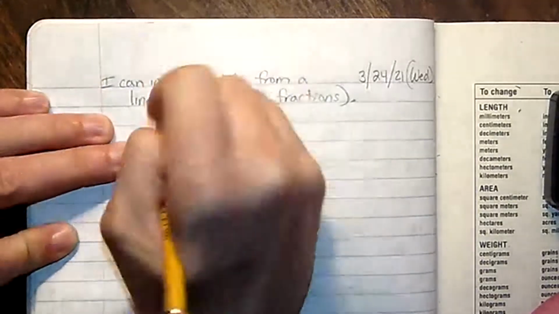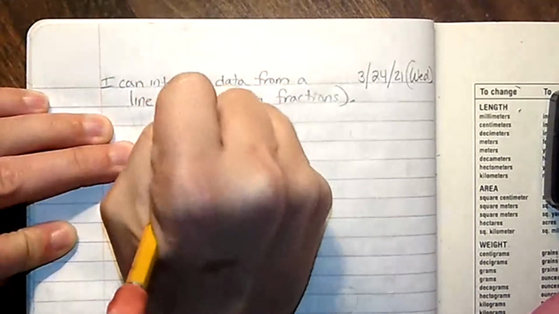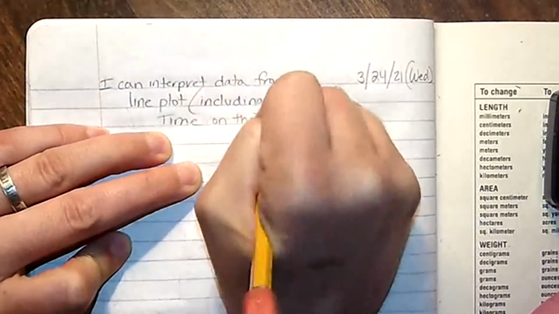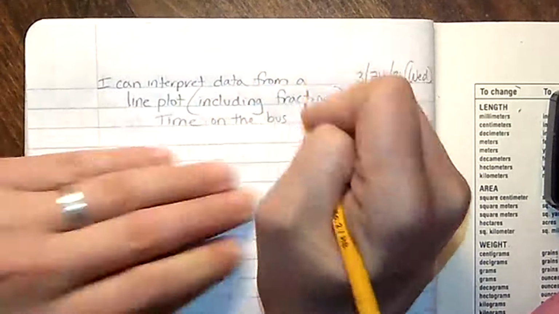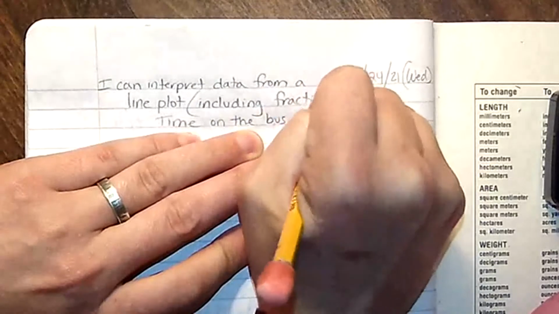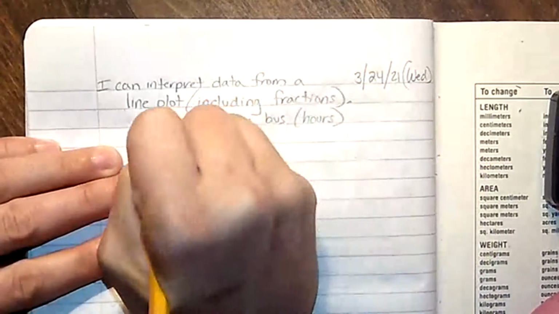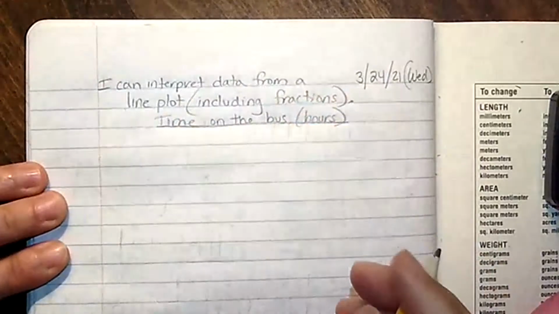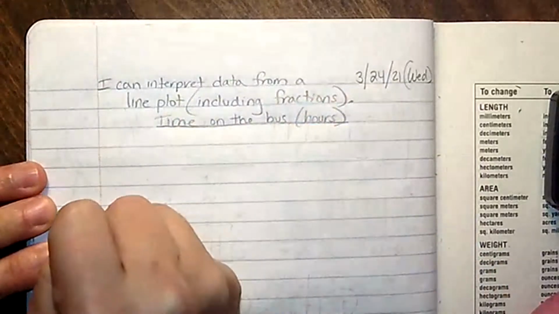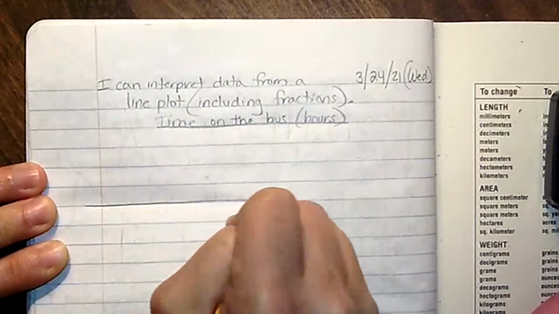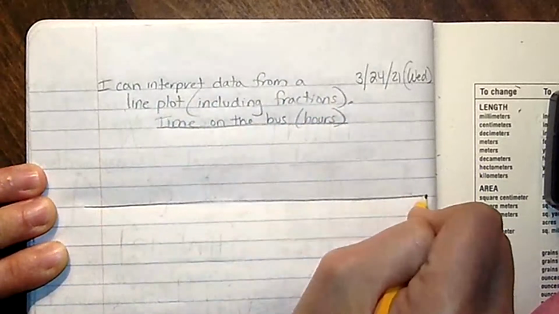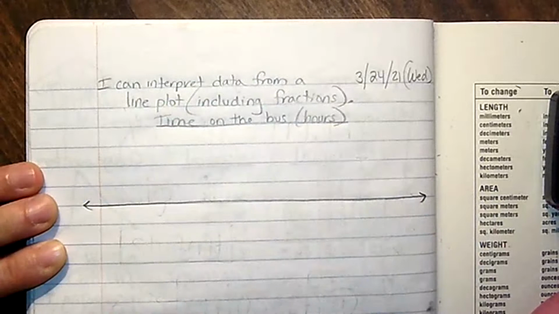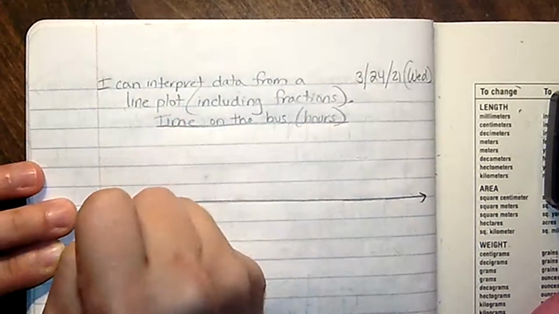So our first graph for today is going to show time spent on the bus. And we're going to measure this in hours. Now I know most of you are thinking, wait a minute, I'm not on the bus for an hour. I hope not. That would be too long of a bus ride. Which means if you're not on the bus for a whole hour, our line plot is going to have to show numbers that are fractions. So we're going to measure this in sixths.